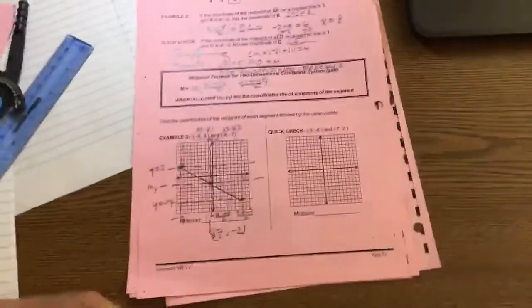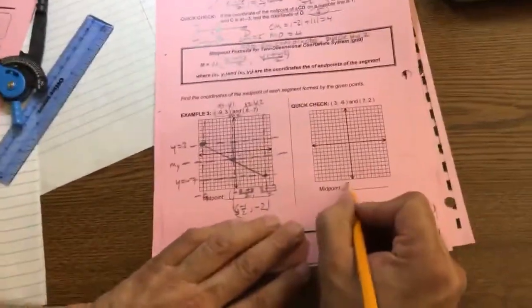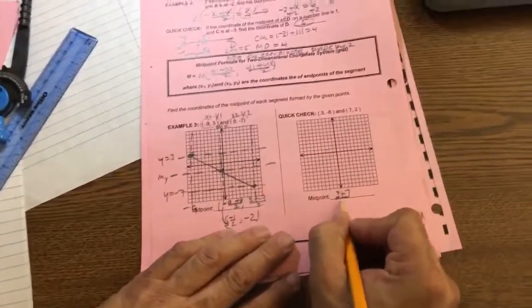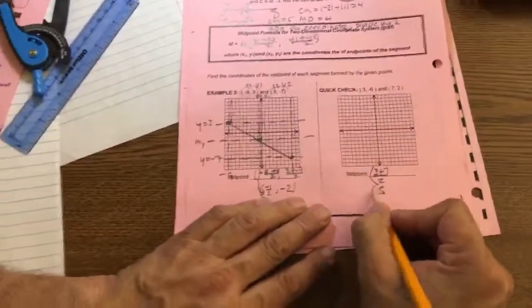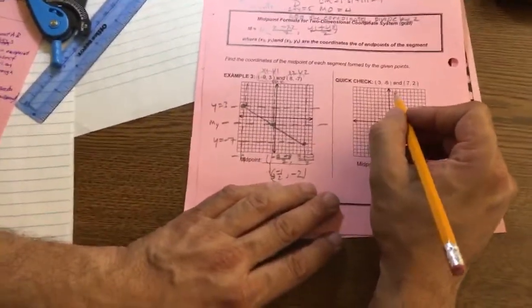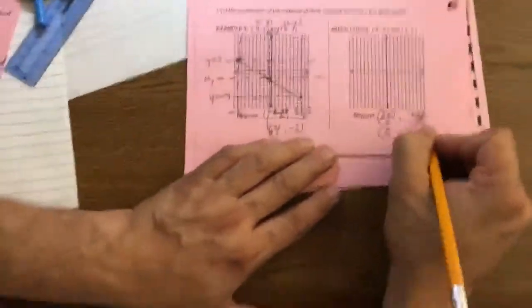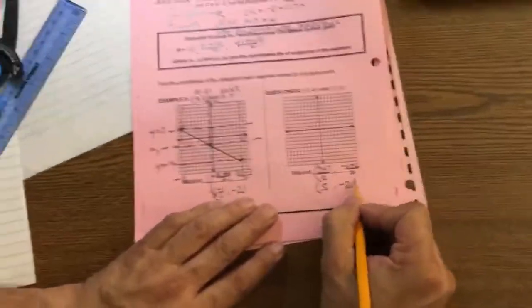What's my first step? I have to remember the formula. Or I can graph it. Add the coordinates and divide by 2. So what's 3 and 7? Add it together. Divided by 2? 5. -6 and 2. What's -6 plus 2? Divided by 2. -4 divided by 2 is -2.